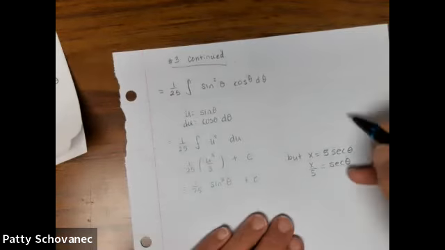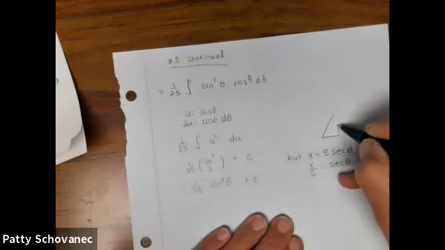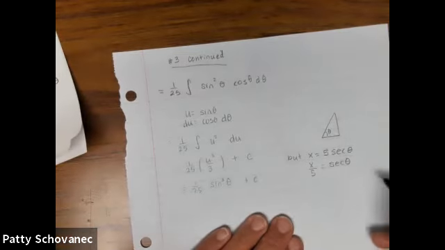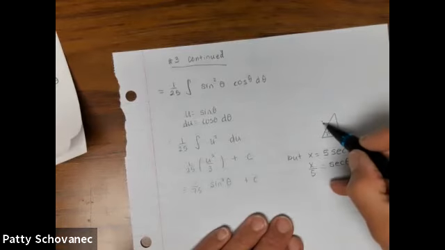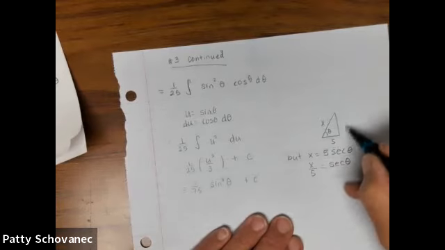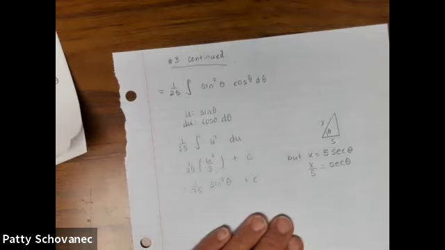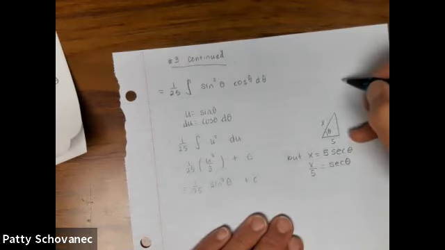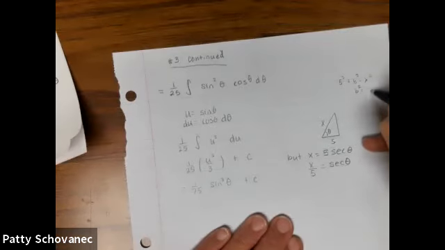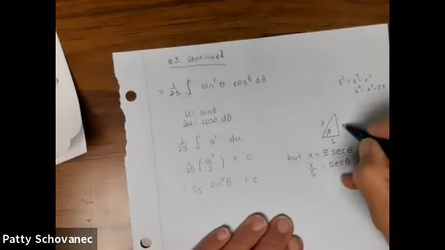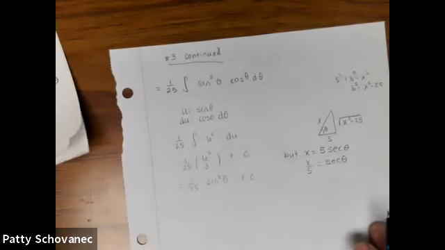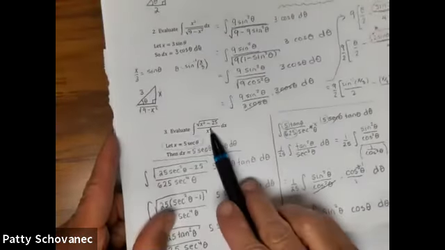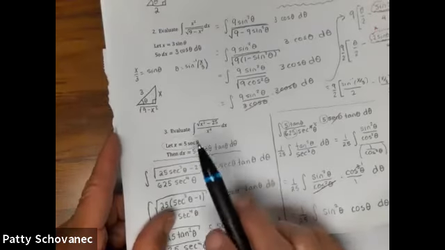I need the sine, so let's draw a triangle. That's angle theta. Secant is hypotenuse over adjacent. And then this squared plus that squared is x squared. So this is going to be 5 squared plus b squared is x squared. So b squared is x squared minus 25. That's here. Again, that was the term that was in our original integral. That'll always be part of your triangle, if you did things right.